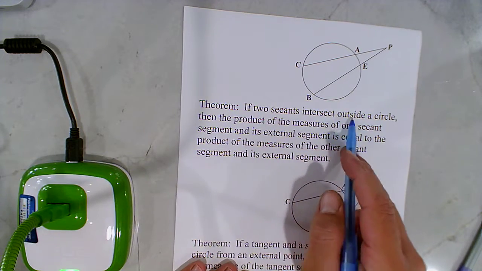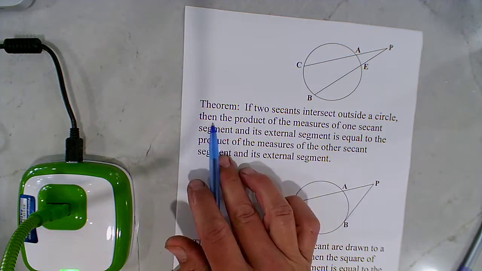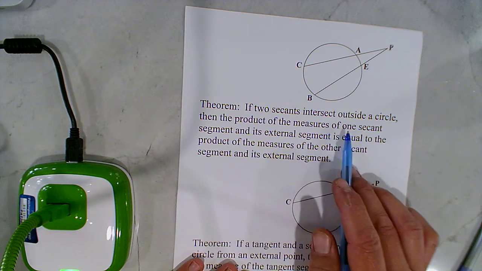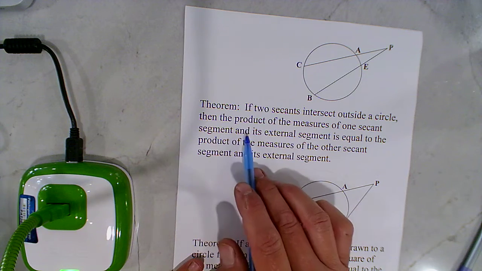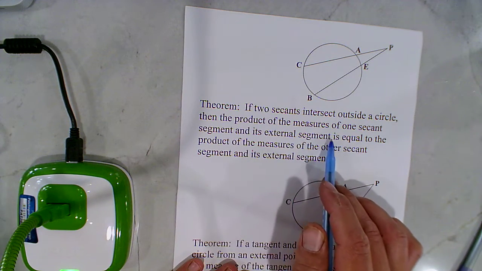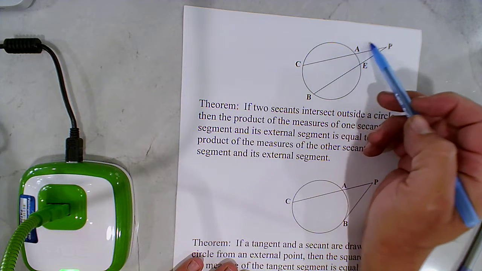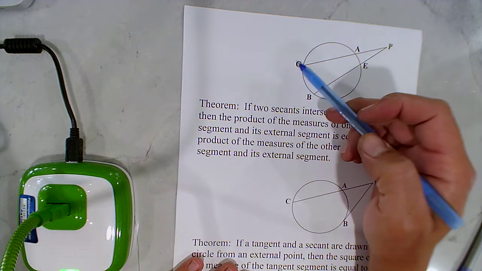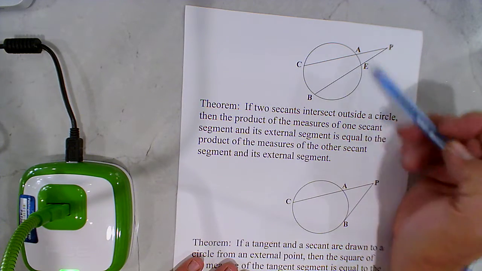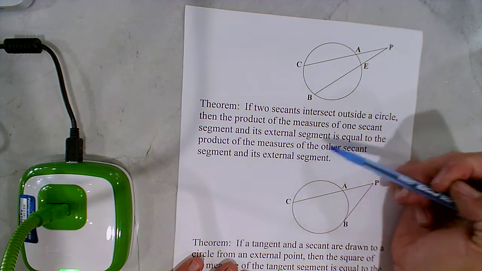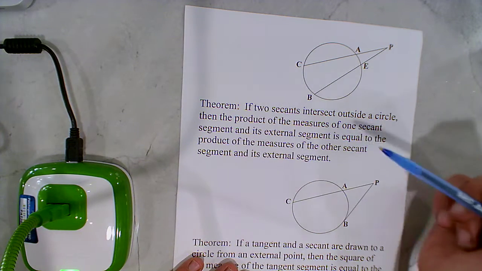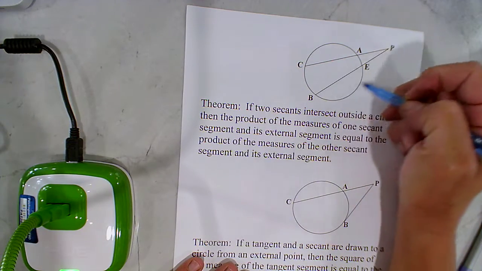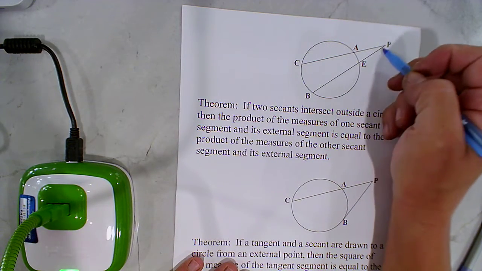If two secants intersect outside of a circle, then there's that word again: product of the measures. So you're going to multiply two things: one secant segment and its external segment, so the entire secant segment and its external part. The product of these two pieces is equal to the product of the measures of, same language, the other secant segment and its external segment. So BP and the external part.